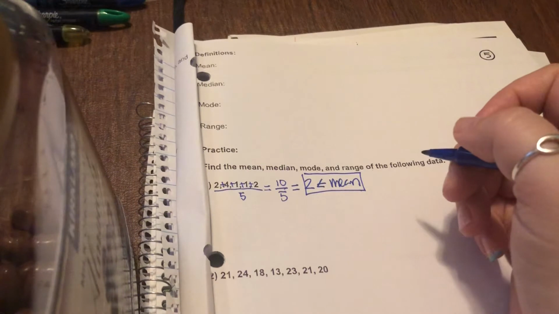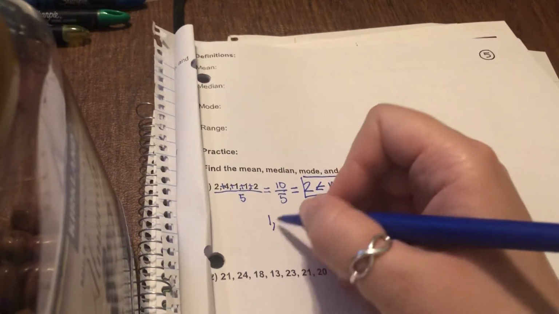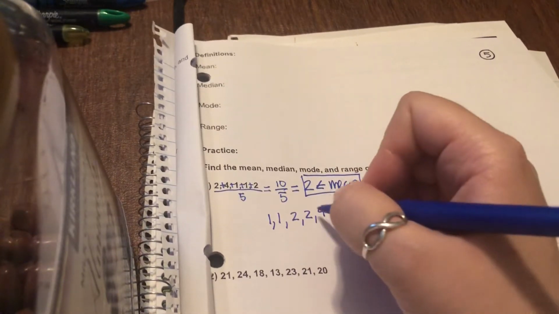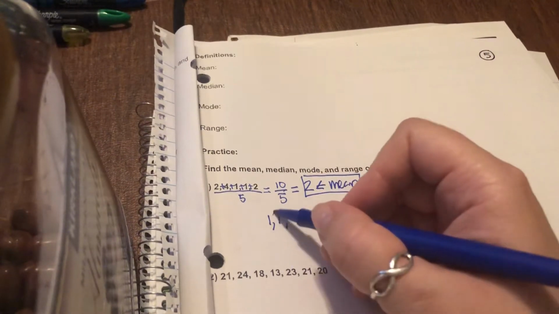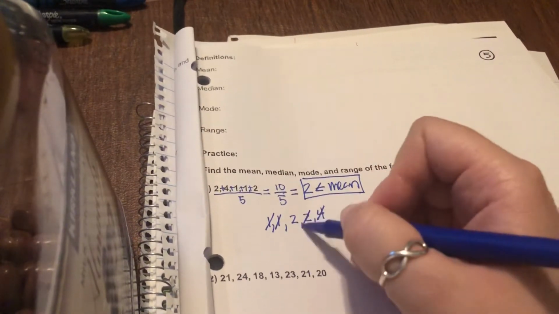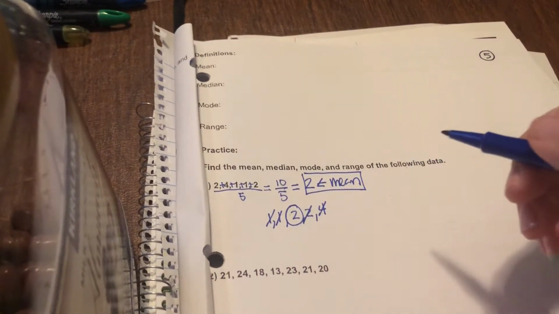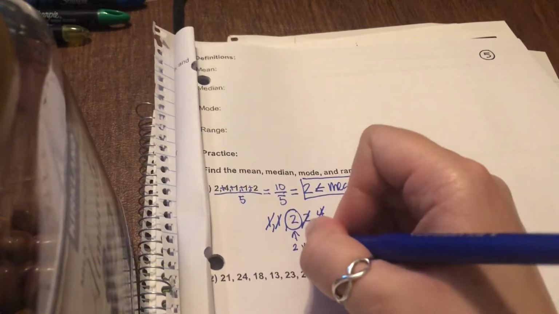Now for the median, I have to actually list them in order. So I had a 1, and then a 1, and then a 2, and then a 2, and then a 4. And there's 1, 2, 3, 4, 5 numbers, yep. Okay, so cross off from first, last, and there we go. There's actually one singular middle number, which is your median.